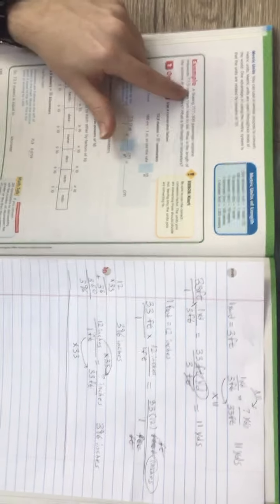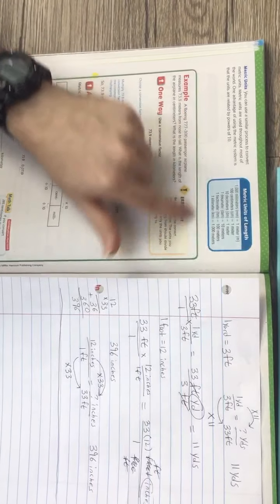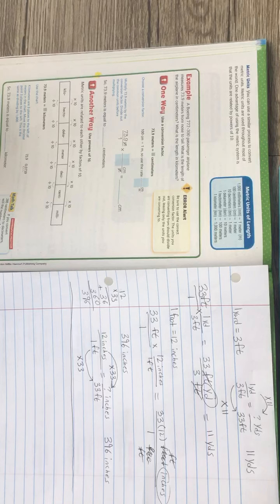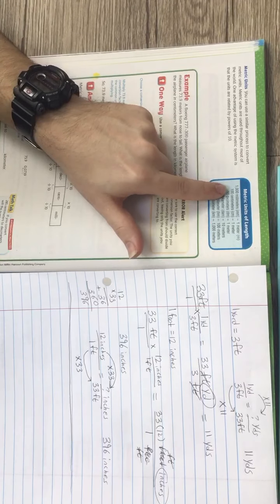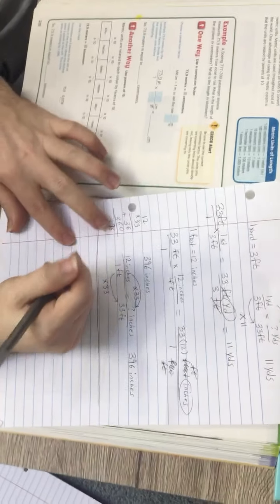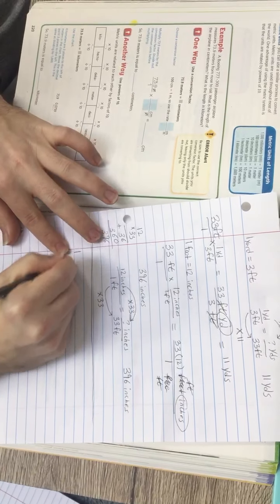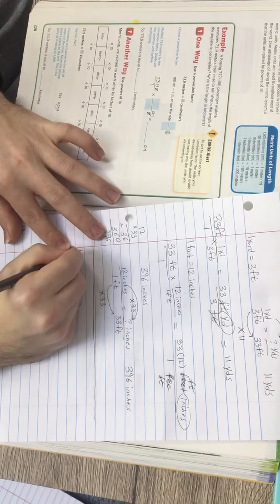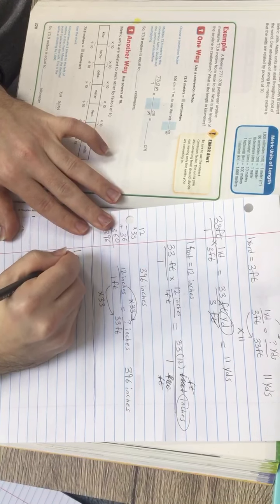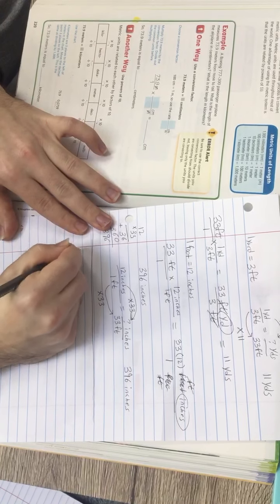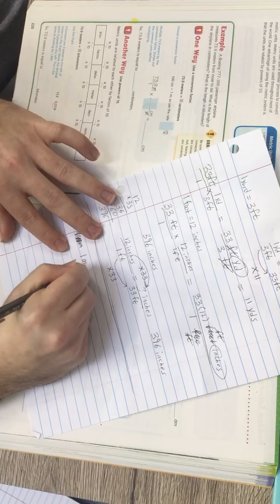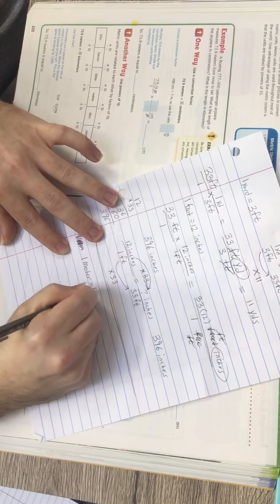So if we're trying to turn meters into centimeters, we need to find a conversion that has centimeters and meters. And that's going to be our 100 centimeters is 1 meter. So we know that 1 meter is 100 centimeters.